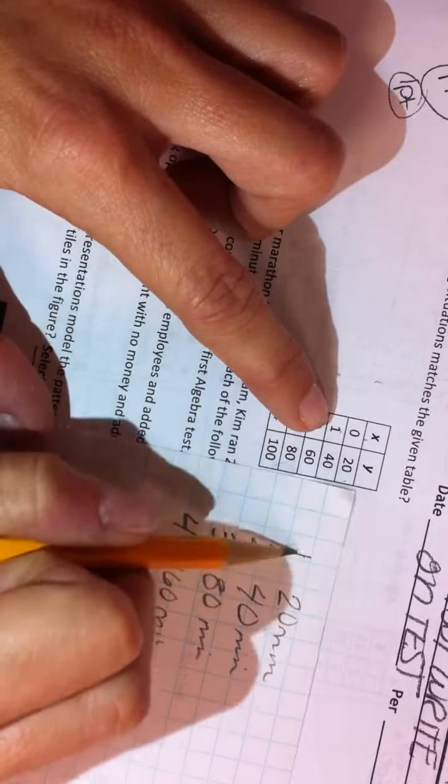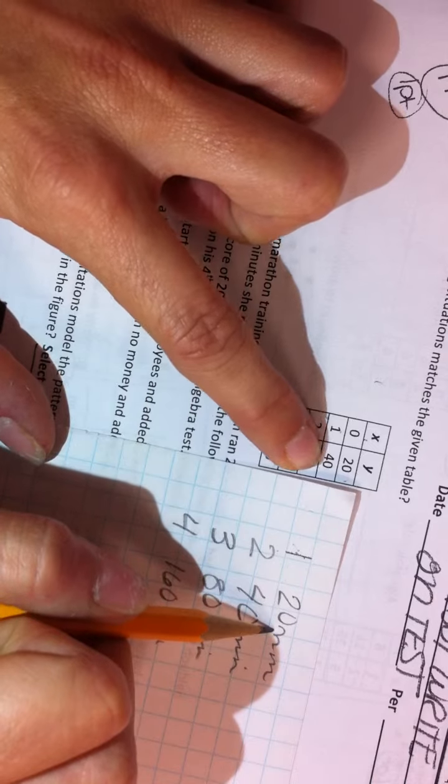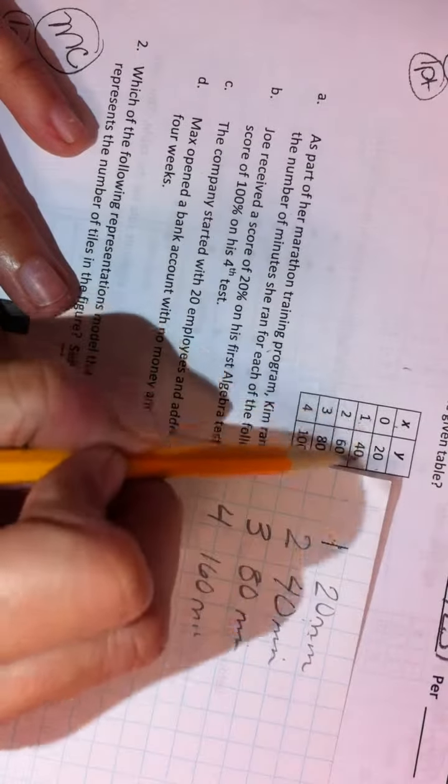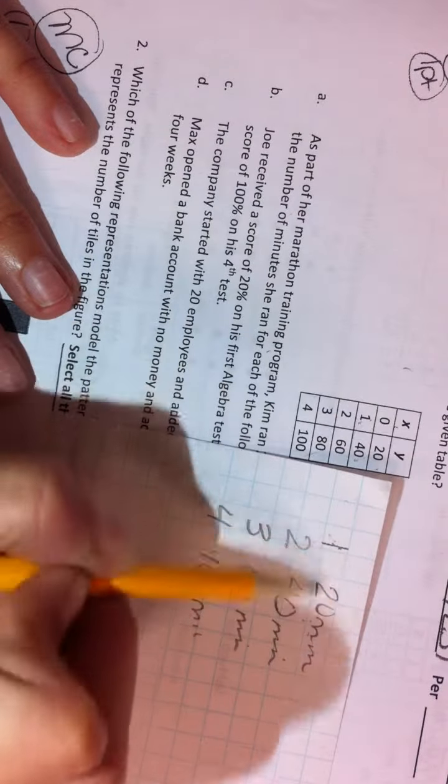So let's see if that matches. When I put a 1 in, I'm supposed to get out a 40. Here I got a 20. 2 and 60, 2 and 40. So it's not A. See, 1 is supposed to match up with 40. Here, 1 matches up with 20. So that doesn't work. So A's out.